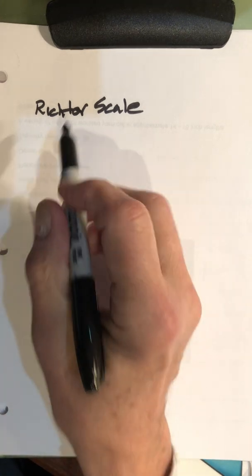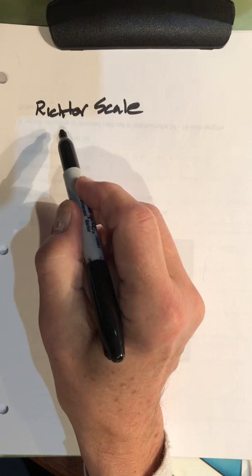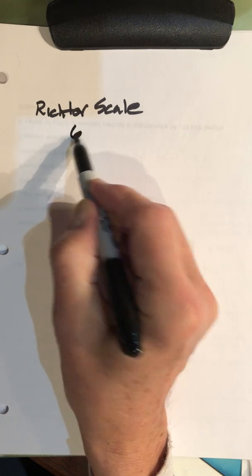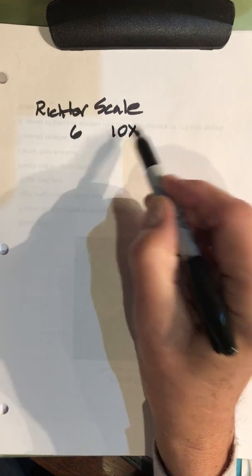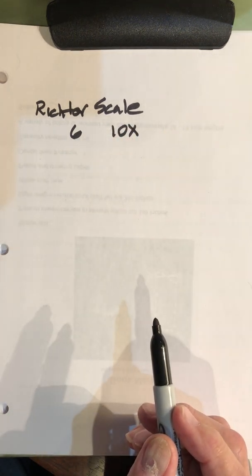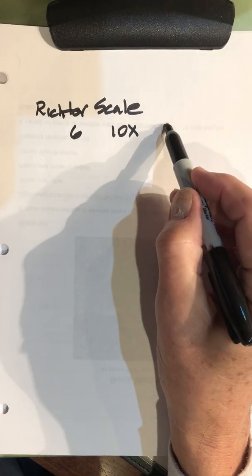what's incredible there is that if you have such large explosions of great magnitude, they are measured so that a Richter scale measurement of 6 is actually 10 times a Richter scale measurement of 5.